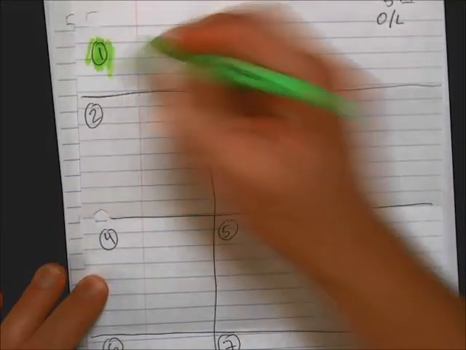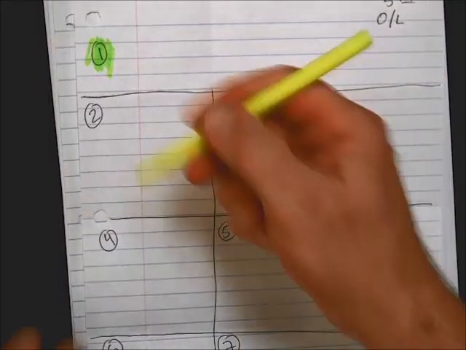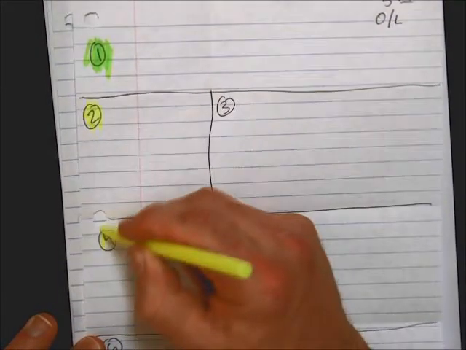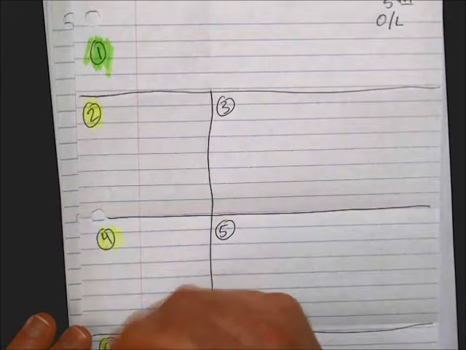So now we're going to color our spaces. I'm going to start with green. Verde. My other even numbers are amarillo.